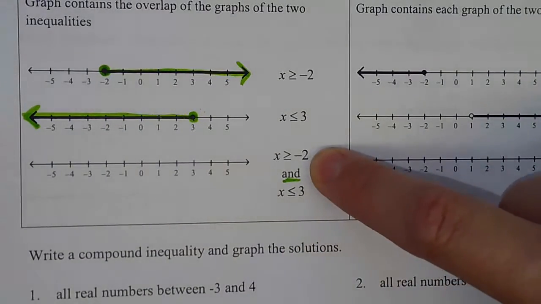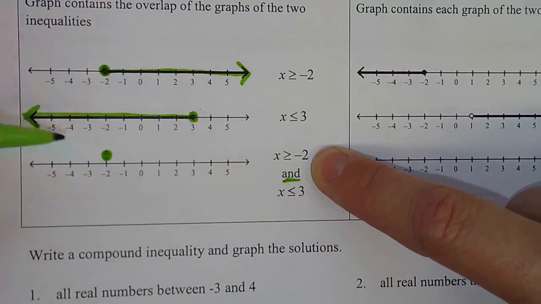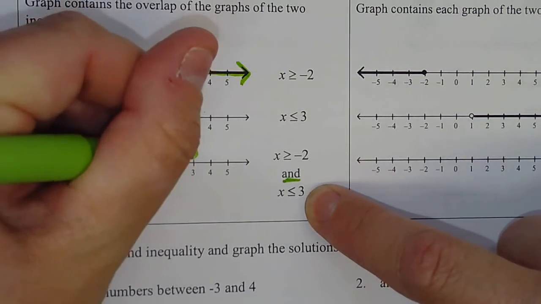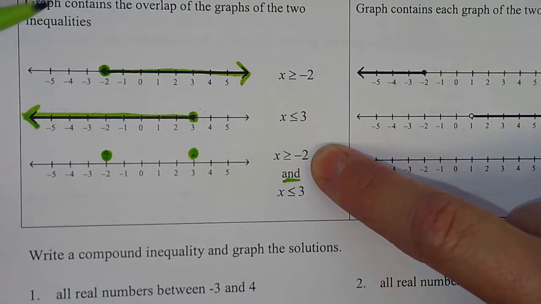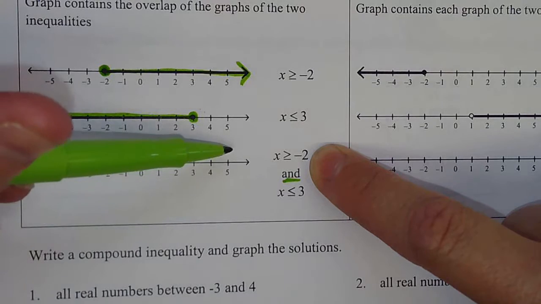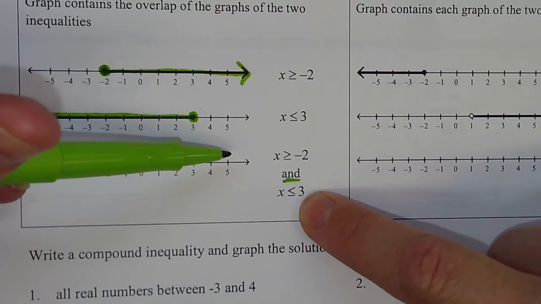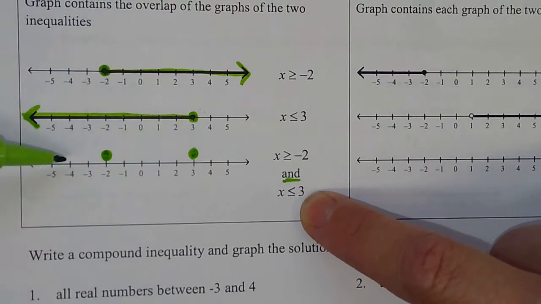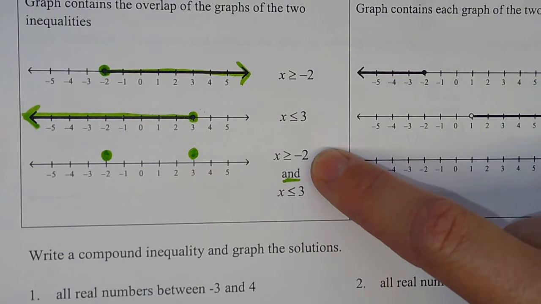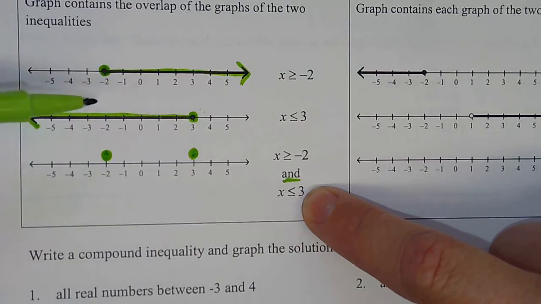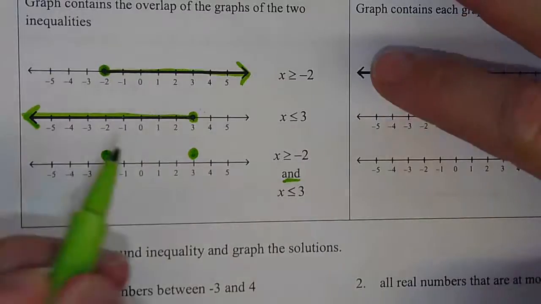You go to -2 and you put a dot. You go to 3 and you put a dot. If x is greater than or equal to -2, that means it would shade to the right. If x is less than or equal to 3, you would shade to the left. So you only shade where they are overlapping. So where do these overlap? If it's greater than -2, less than 3, where does the shading overlap? In between the two dots.